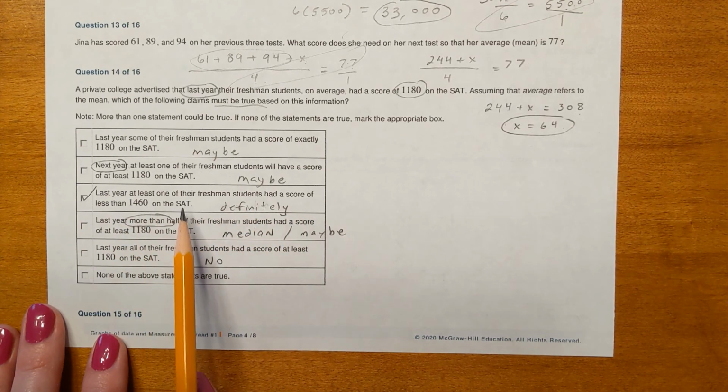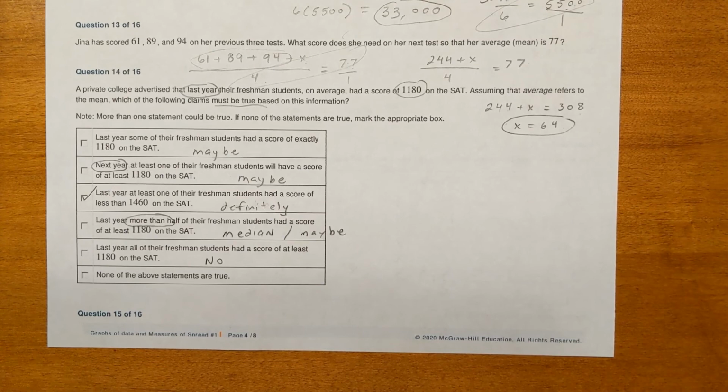Next one, last year, at least one of the freshman students had a score of less than 1460. Well, of course somebody scored less than 1460 because the average was 1180. So yeah, that definitely happened. And then the next one says last year more than half of the freshman students had a score of at least 1180. Now, if they had told us that 1180 was the median, then that would be true, because 1180 would be the number in the middle of the list, so half of them would have scored higher and half lower. But they didn't say it was the median, they said it was the average. And the average is not necessarily right in the middle of the numbers.